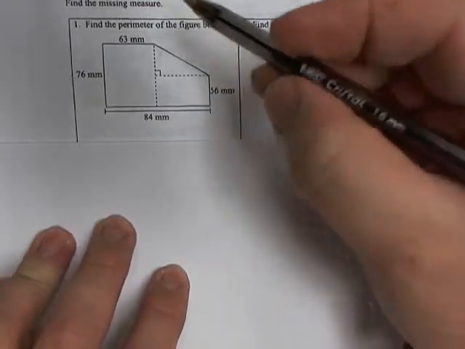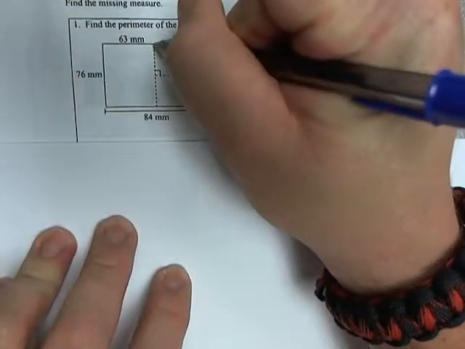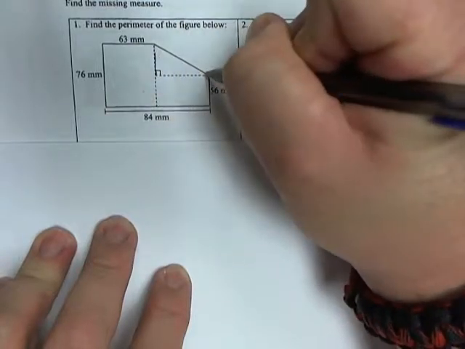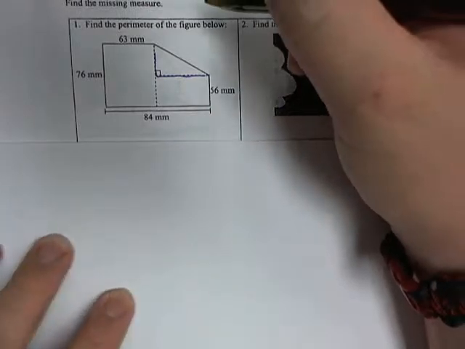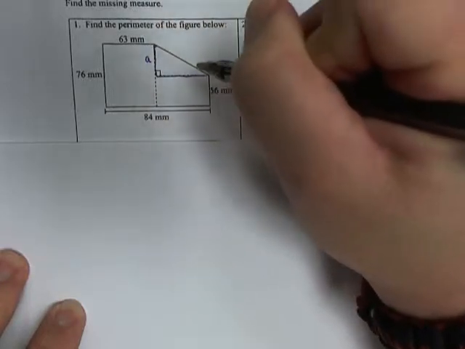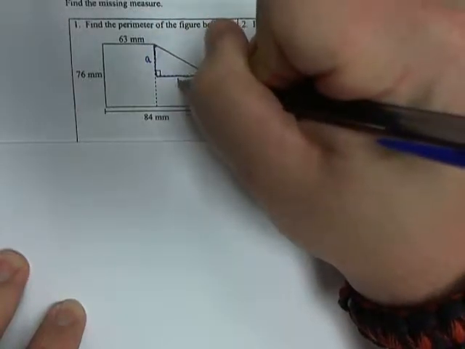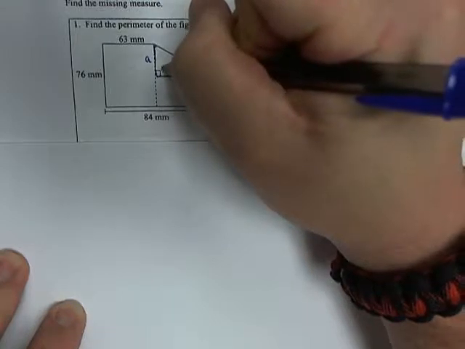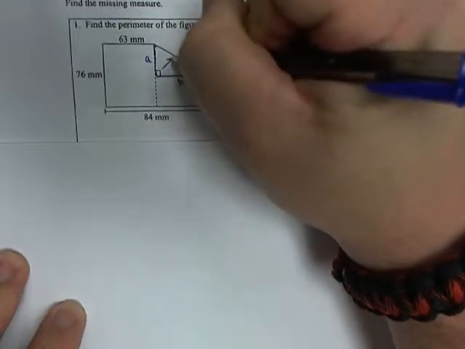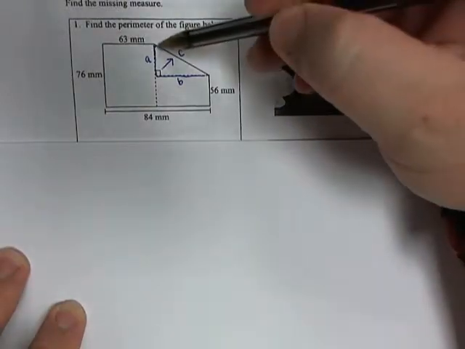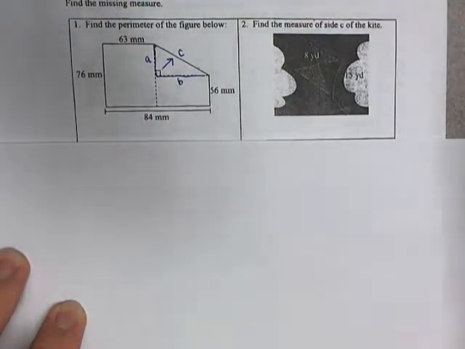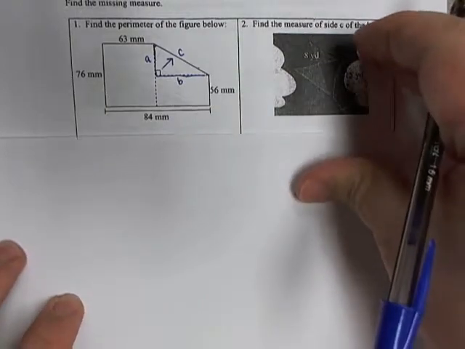Well, let's take a look at our triangle. Here's our triangle. And let's first define our sides of the triangle. I'm going to call this leg A, this leg B, and the hypotenuse is always the side that's opposite the right angle, and we'll call that C. And we know that we can use the Pythagorean theorem to find the length of the missing side, which is C. So let's write the Pythagorean theorem.